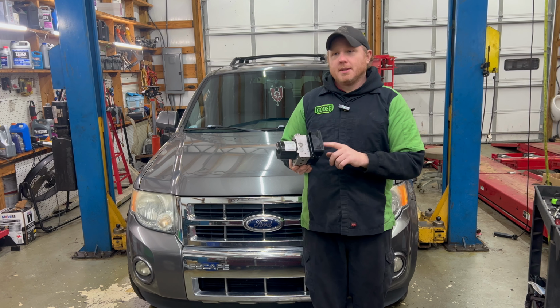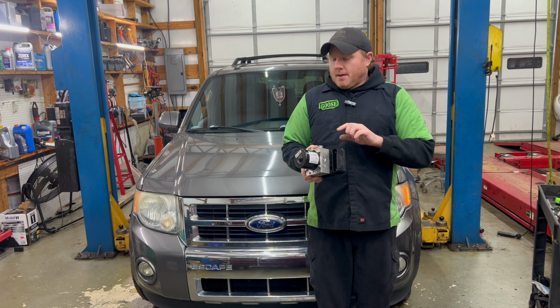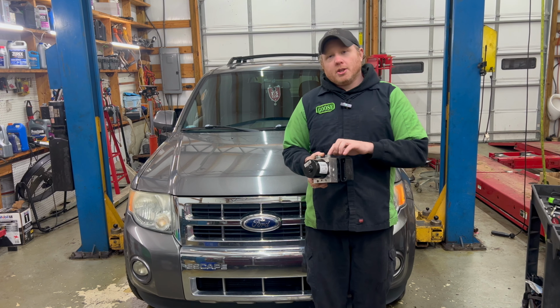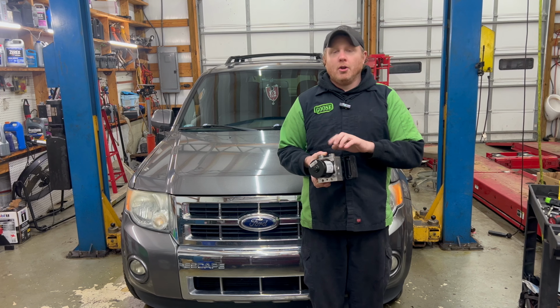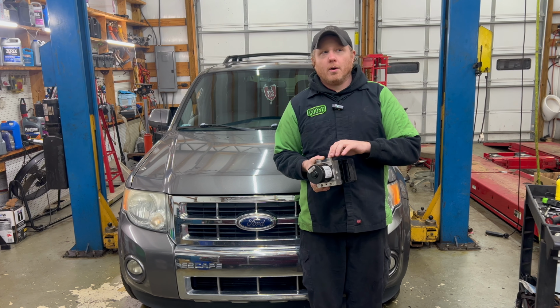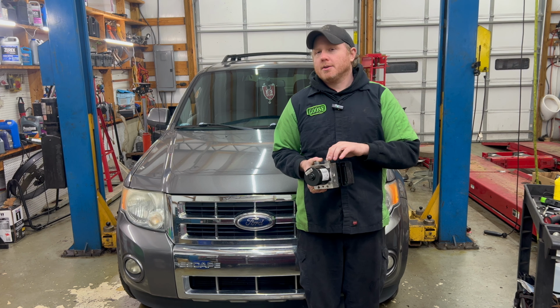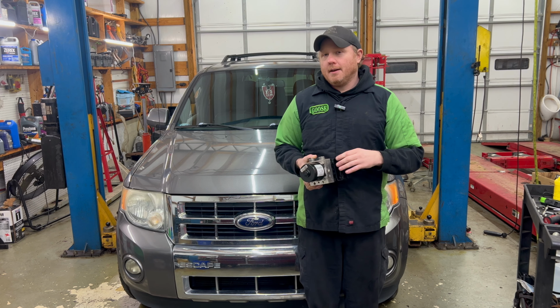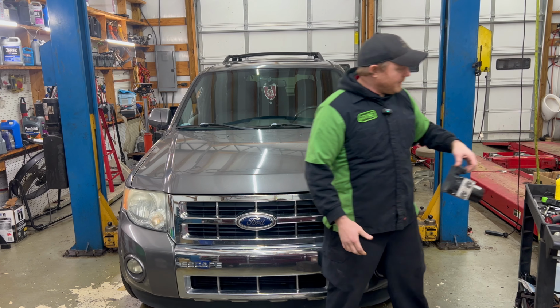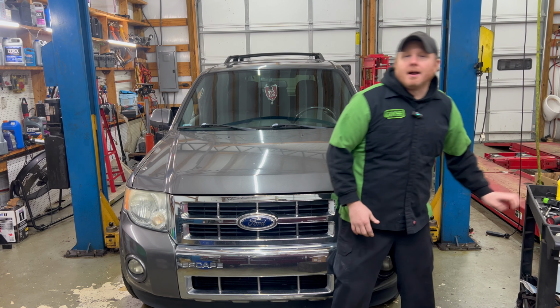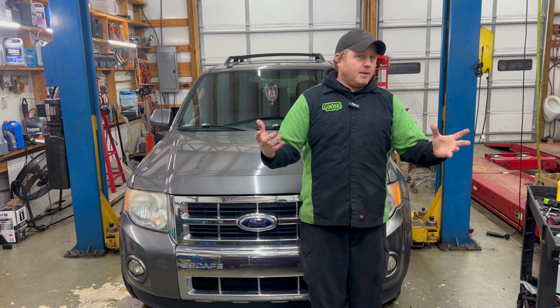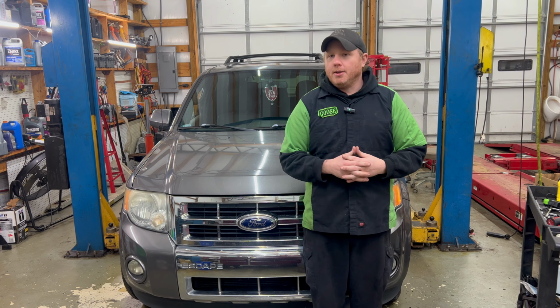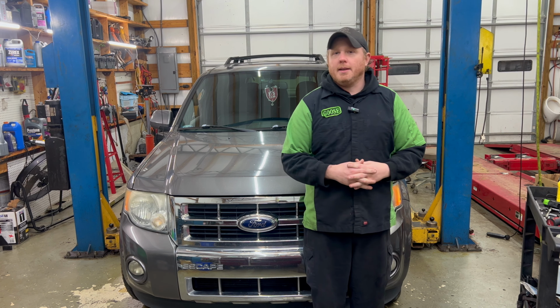So this part was like $200. The modulator part, I found a new one for like $600, but at this age, cars are starting to get to the point where parts for them are kind of obsolete, so you may end up having to use a used one like we did.